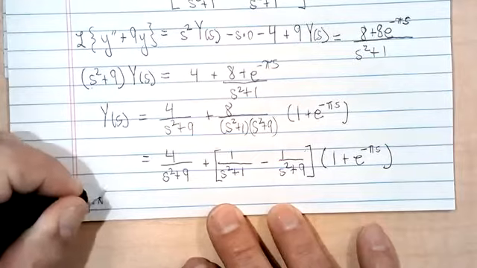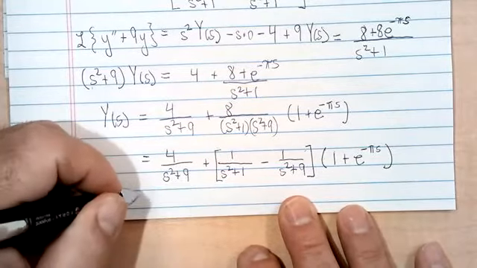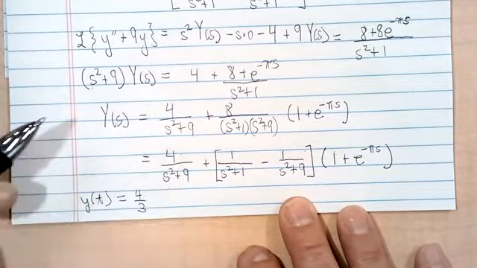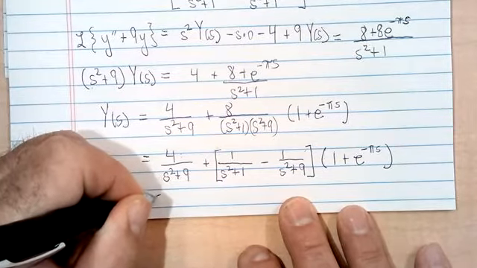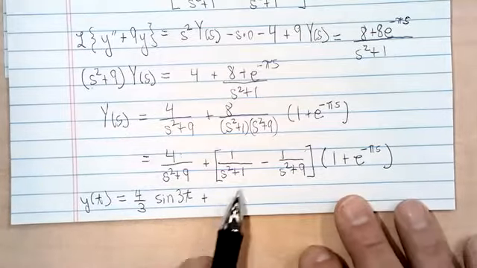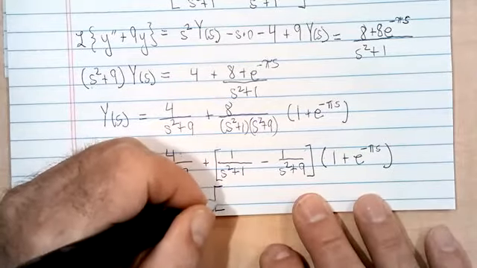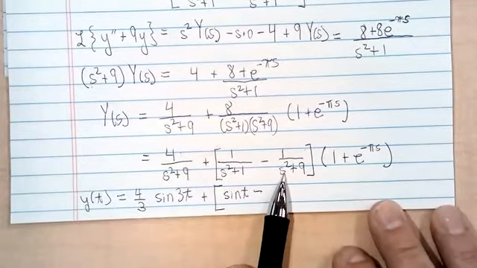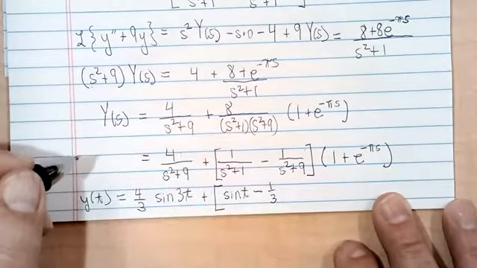Maybe. Y of t. Okay, inverse transform of this. Well, what I really want on the top is a 3. So I'll write this as 4/3 times that with a 3 on it. And then 3 over s squared plus 3 squared is the transform of sine of 3t. The inverse transform of the left piece in the bracket here is sine of t. The inverse transform of the thing on the right is minus a third sine of 3t.